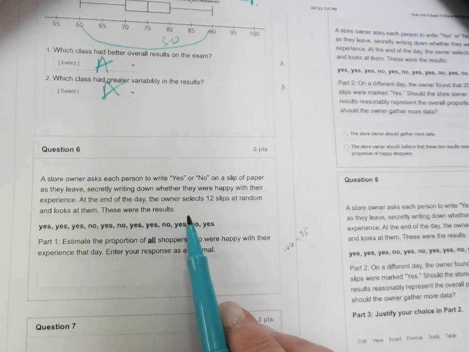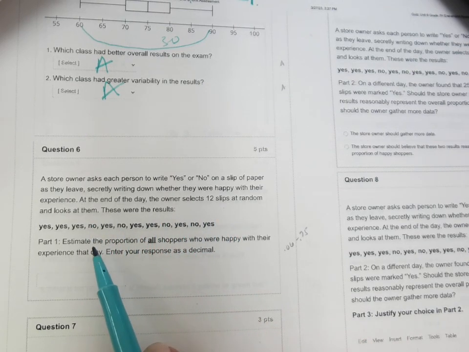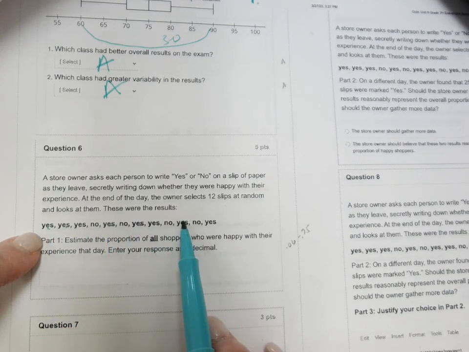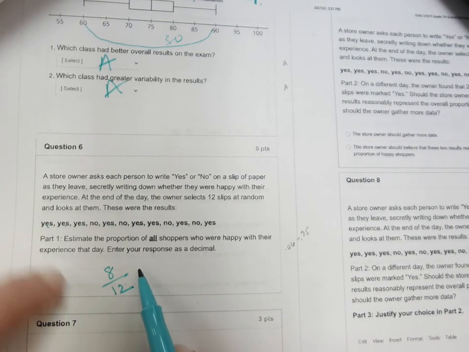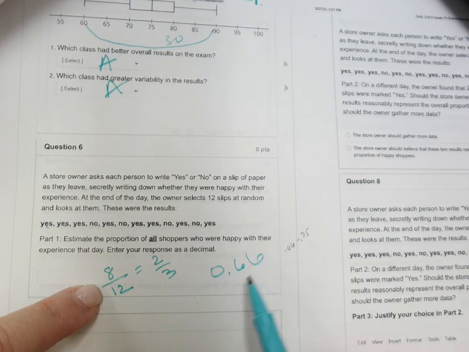All right, a store owner asked each student to write yes or no on a piece of paper as they leave, secretly writing down whether they were happy with their experience. At the end of the day, the owner selects 12 slips at random and looks at them, and these are the results. Estimate the proportion of all shoppers who were happy with their experience that day. So 1, 2, 3, 4, 5, 6, 7, 8 out of 12, which is 2/3, so something like that.